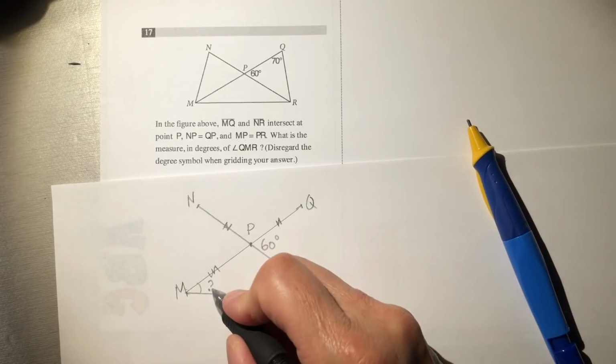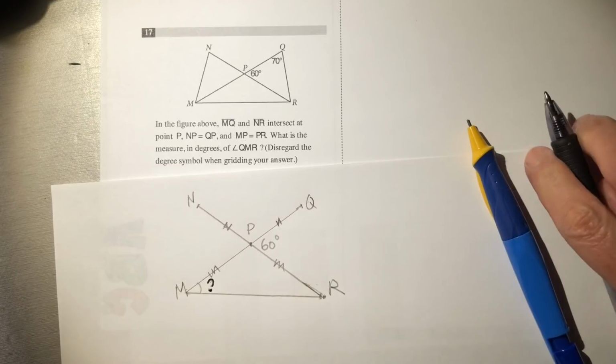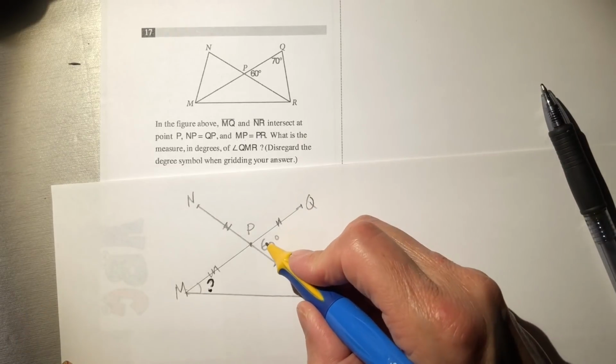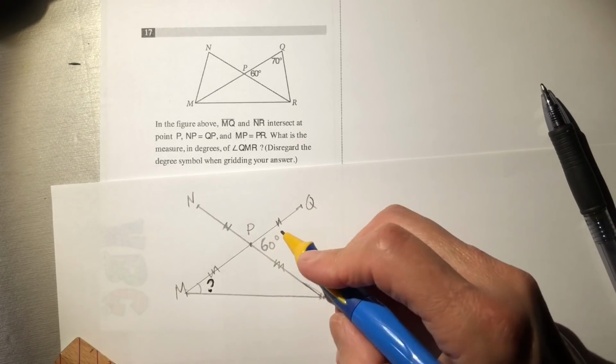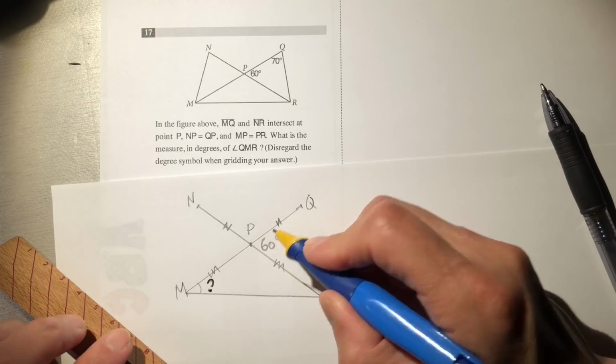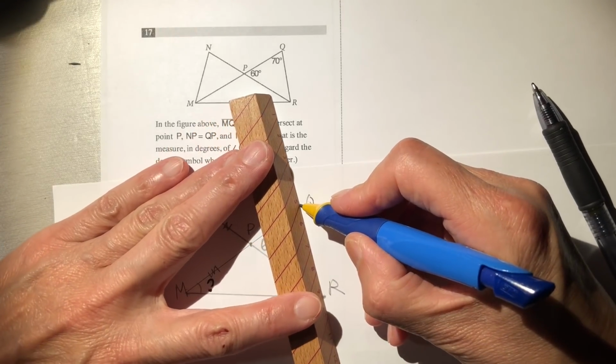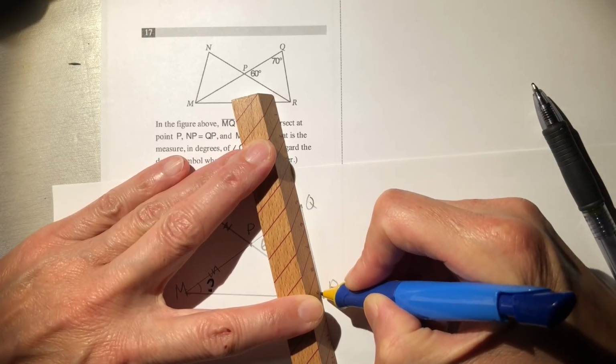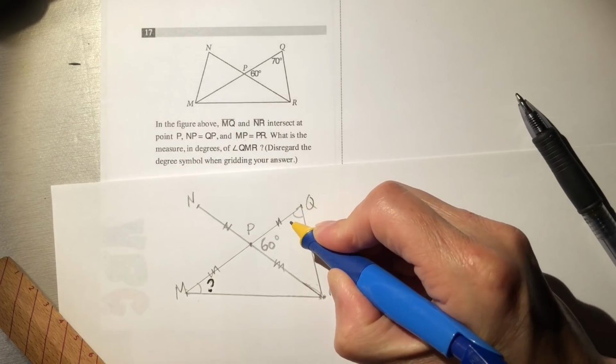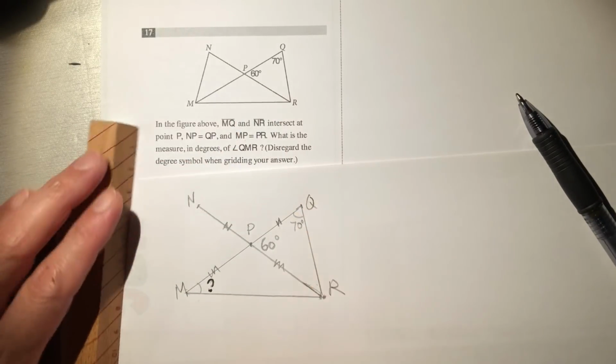This is the question mark. QMR. And we know this one is 70. It did not tell us, it is just written down. It's here. Okay, 70, 60.